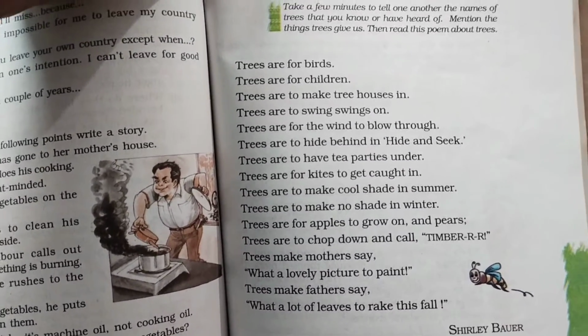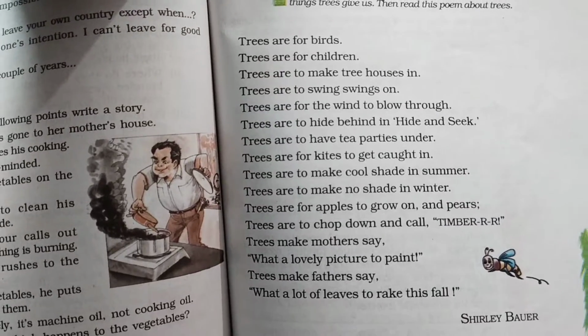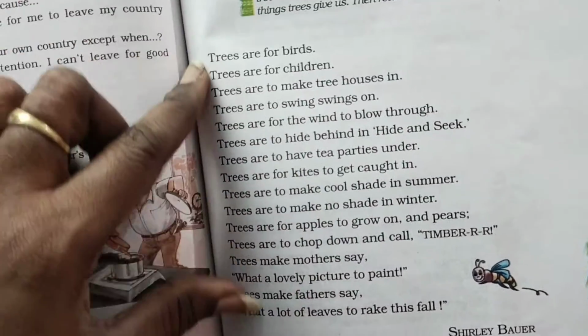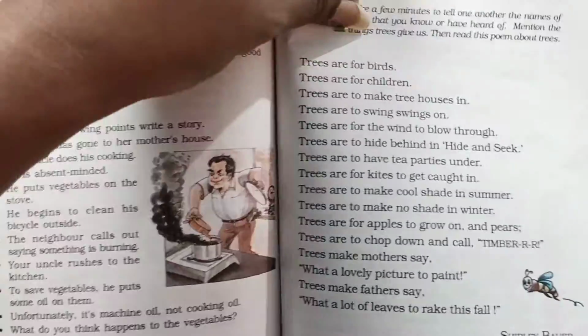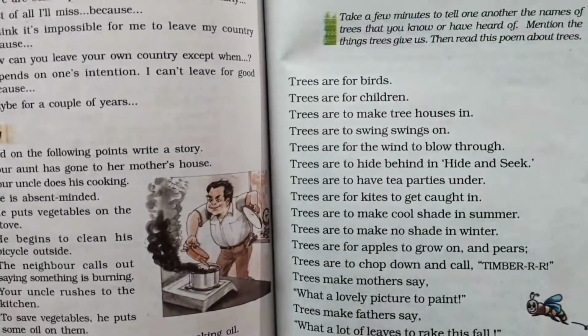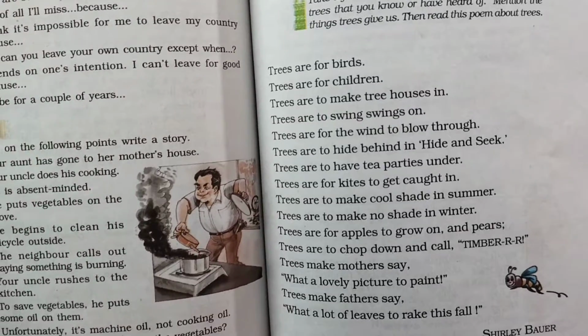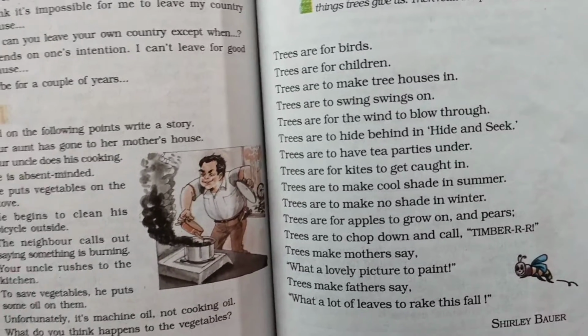So this poem was written by Shirley Bear. Here Shirley Bear has written a poem about trees. From the main title itself we come to know that it was a poem about a tree. We all know the uses of trees, isn't it?